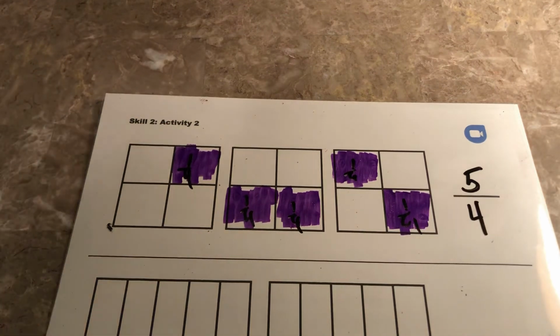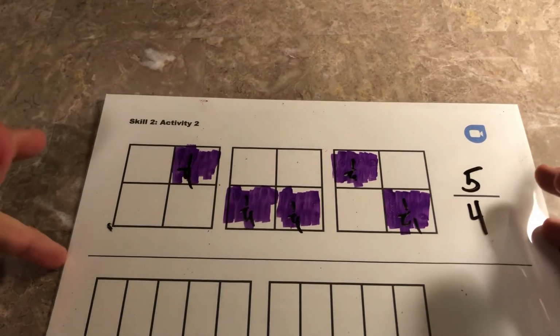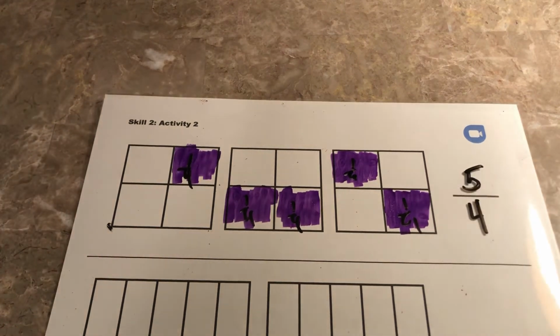And again, we're not worried about mixed numbers or improper fractions because we're just worried about the raw counting. When we get to mixed numbers and improper fractions, they're going to have such a solid foundation just from counting fractional parts that it's going to be a really easy transition for them. And this is what skill 2 activity 2, what the goal is.